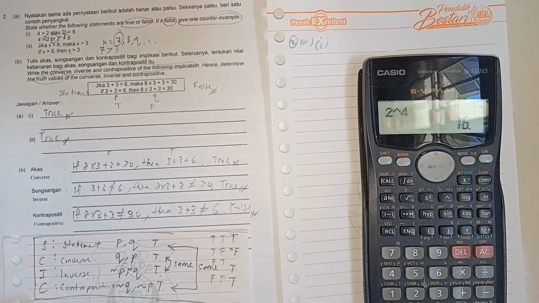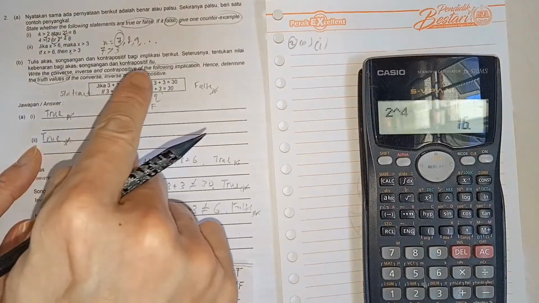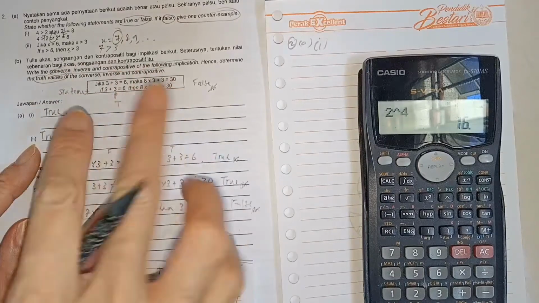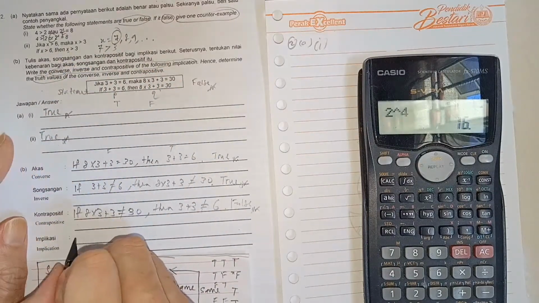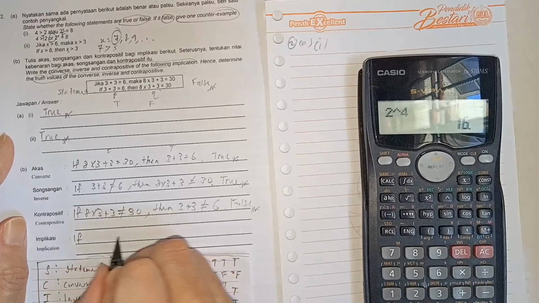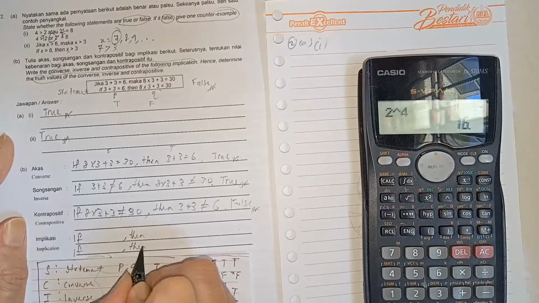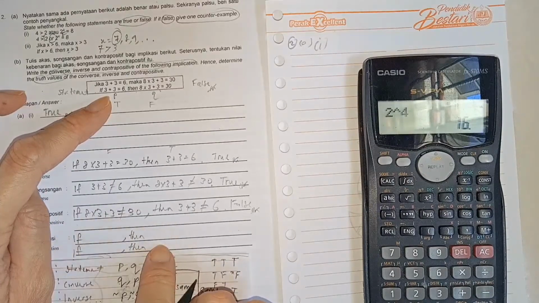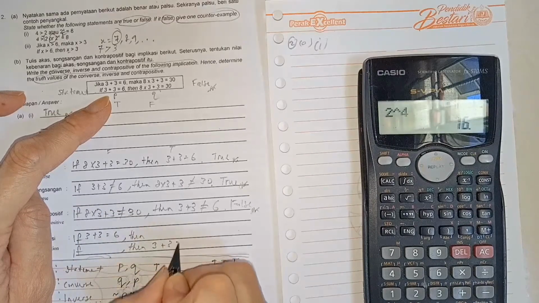Okay, so very easy. Then implication. Implication is if then, if then. So there are two implications. If P then Q, if Q then P. 3 plus 3 equal to 6, 3 plus 3 equal to 6.